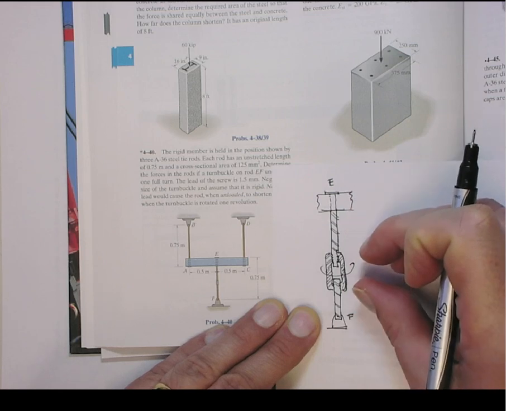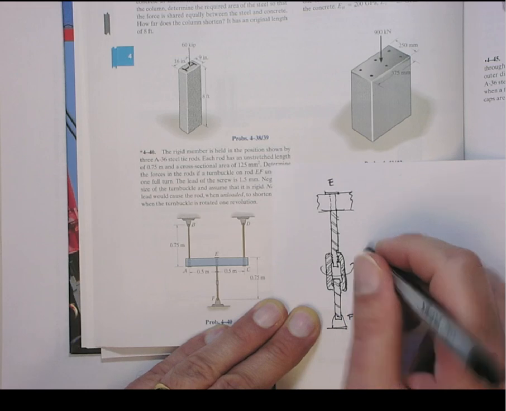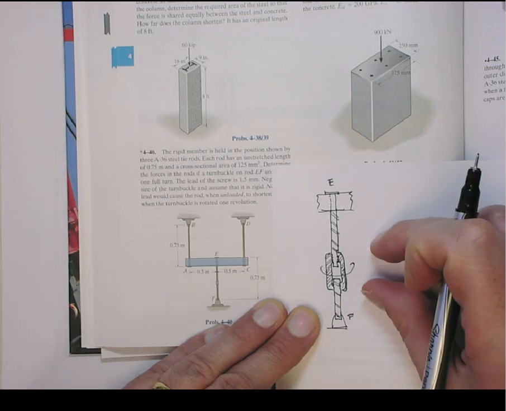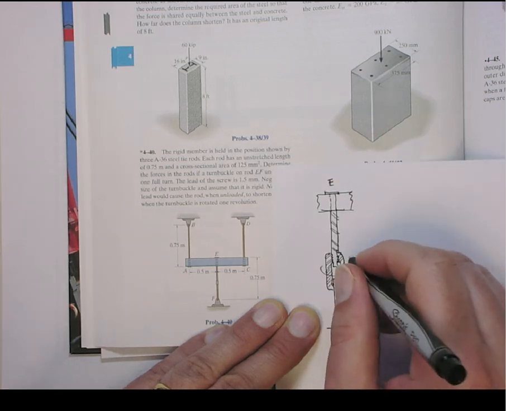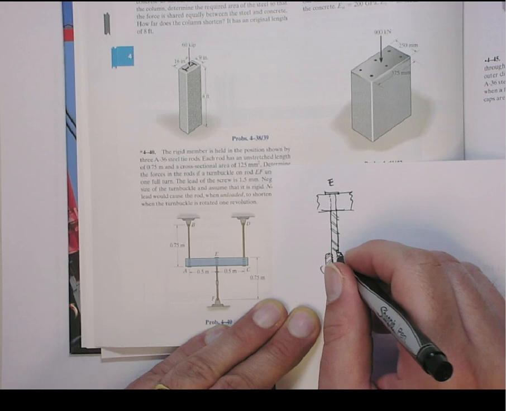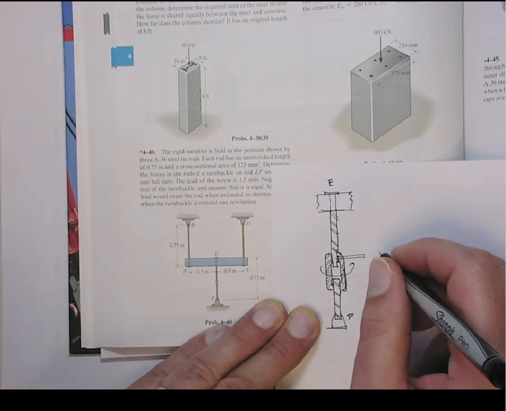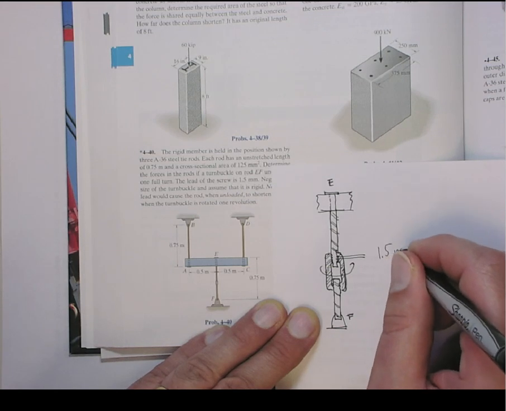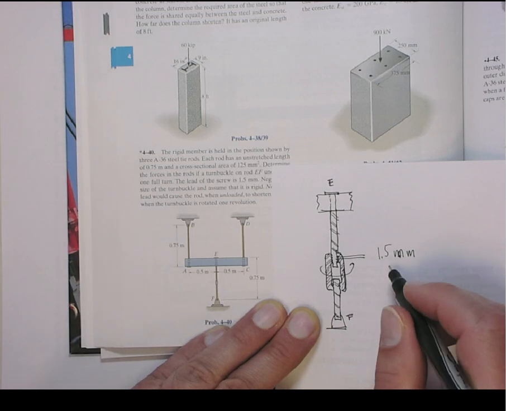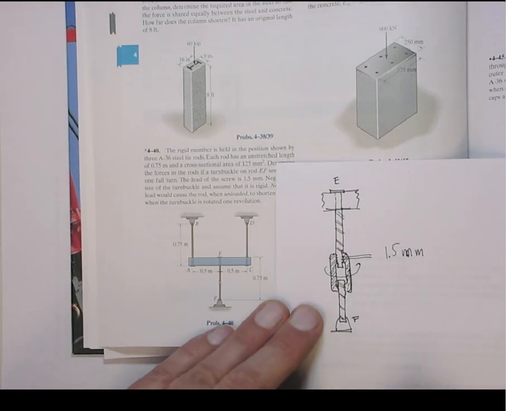So this problem says we turn this one full turn, which wants to pull these together such that it moves down by one thread pitch. And it tells you the pitch of the thread is 1.5 millimeters. So it means this thing wants to pull these together 1.5 millimeters.